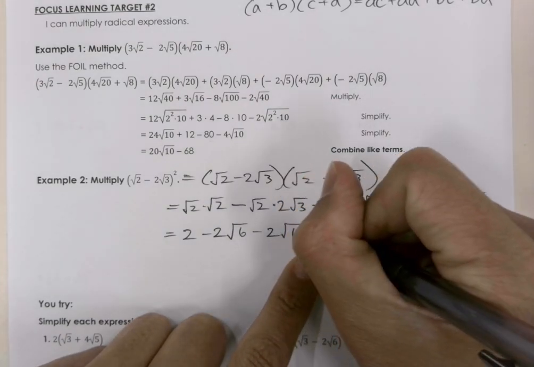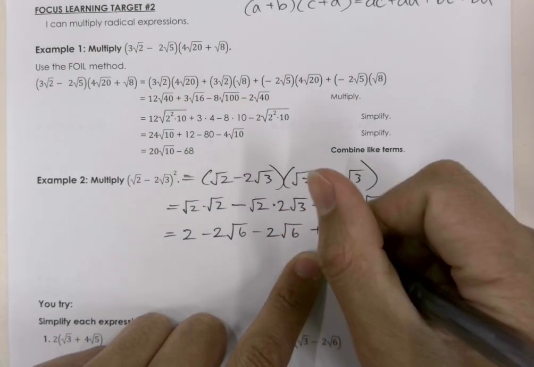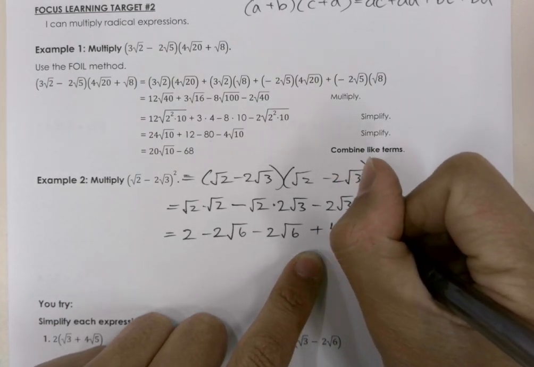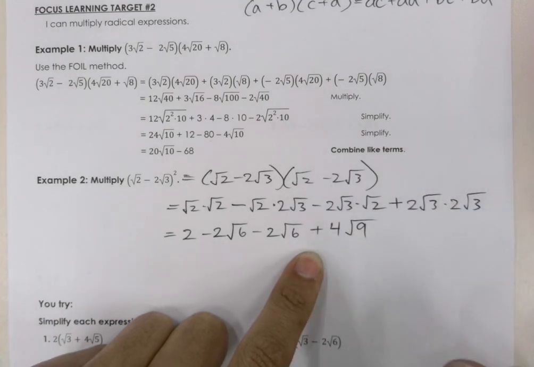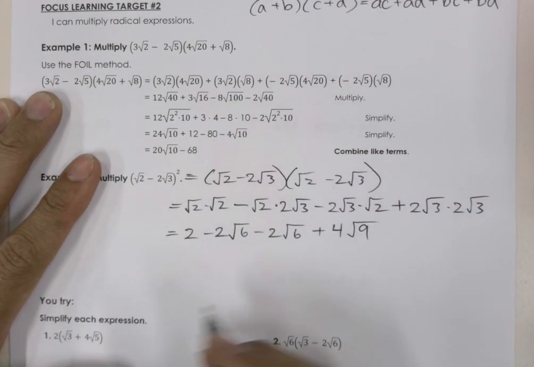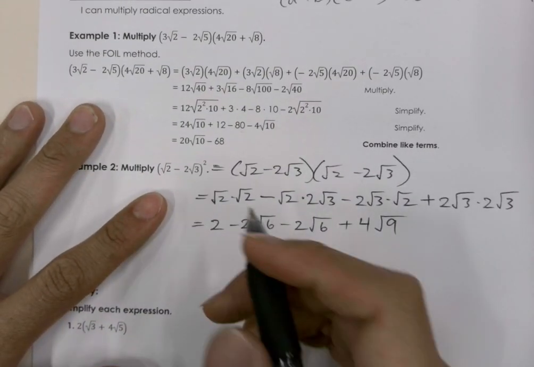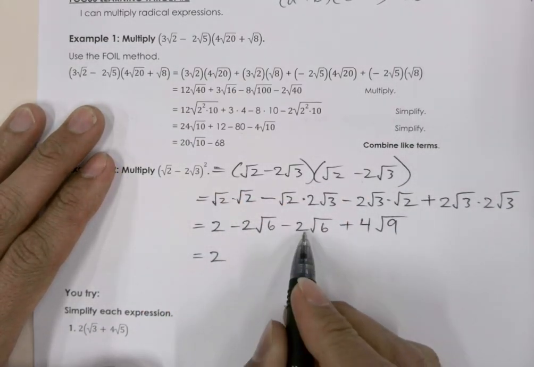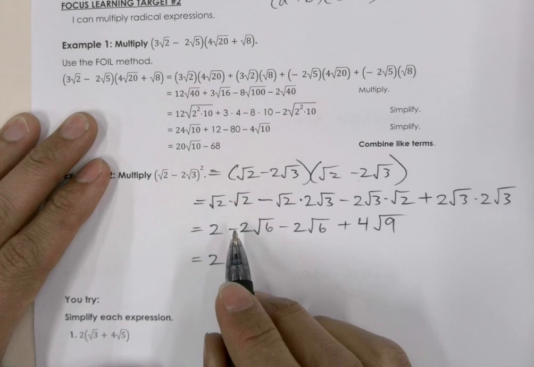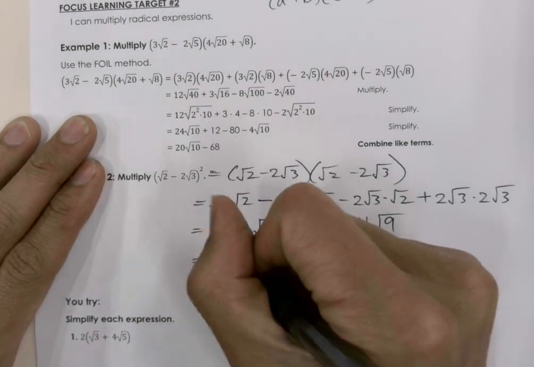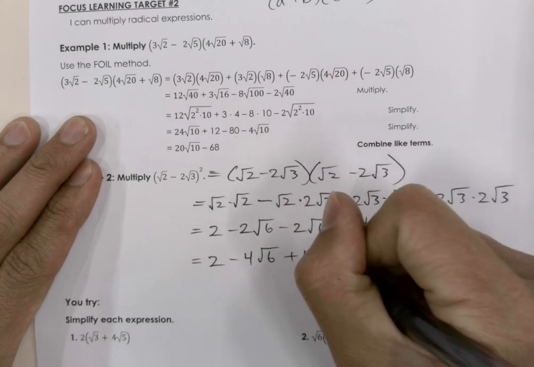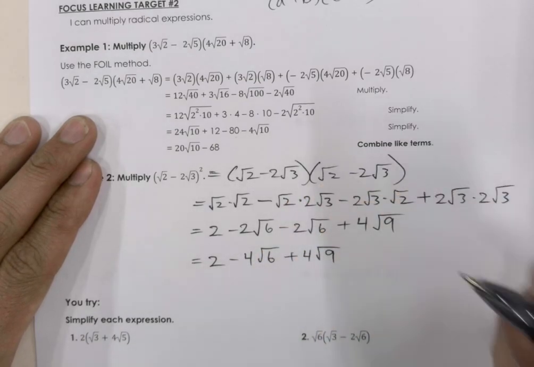And then on the last one, we get 2 times 2 is 4. And we multiply what's under the radical. So we get radical 9. All right. So how can we simplify this? Well, let's do what we can, right? We get a 2, and then we have like terms. So negative 2 minus 2 is going to be negative 4 square root 6 plus 4 square root 9.